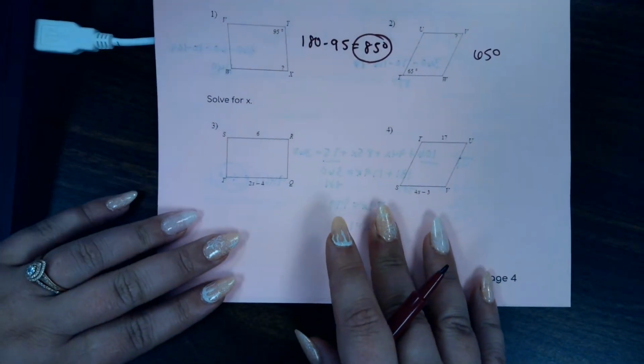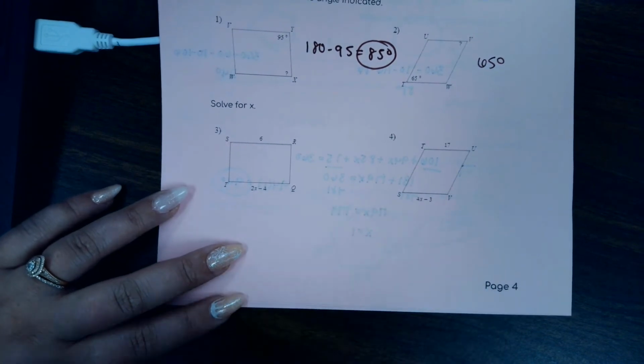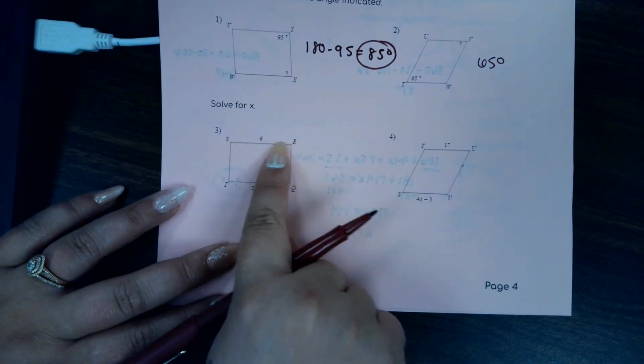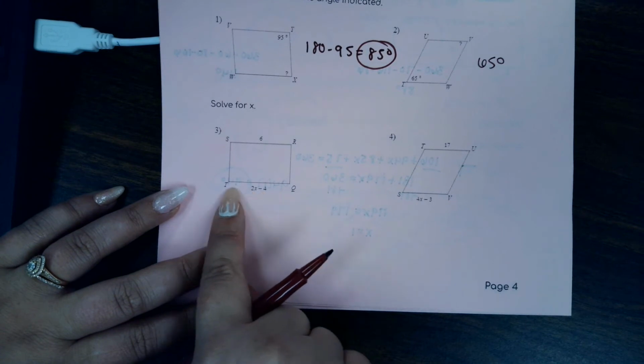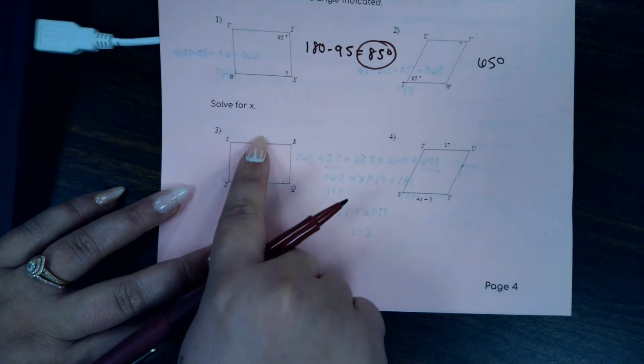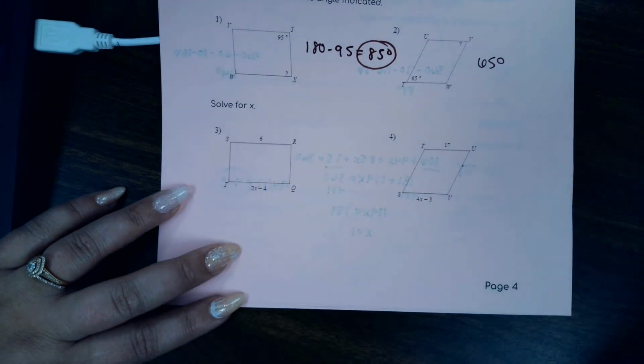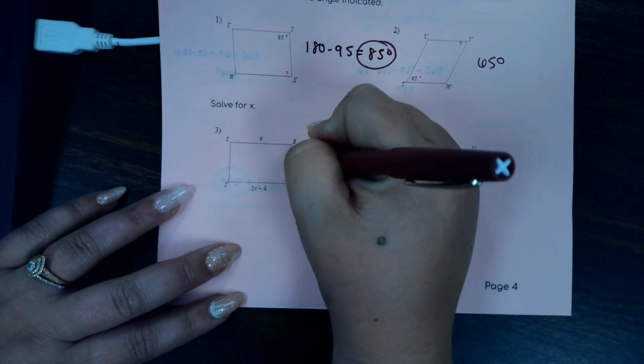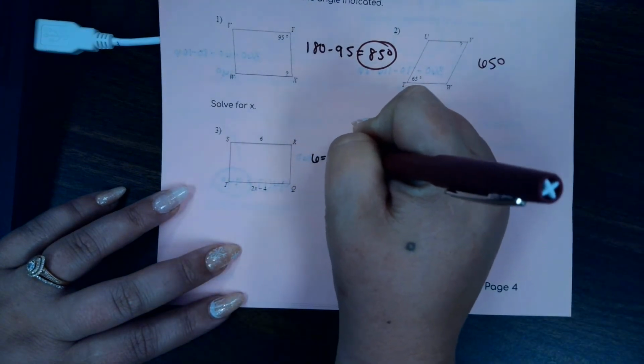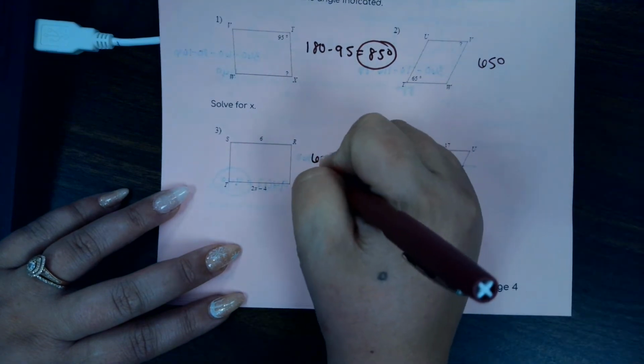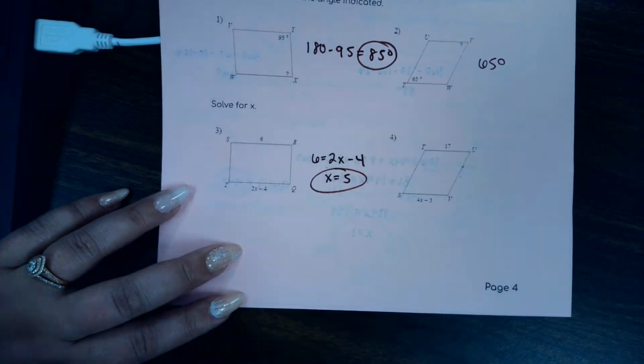We know we're not going to stop there. Let's do some algebra. So here we know SR is 6 and we know TQ is 2x minus 4. Well, those are opposite sides. What do we know about opposite sides in a parallelogram? They are congruent. So 6 equals 2x minus 4. If we solve that, we'll get x equals 5.